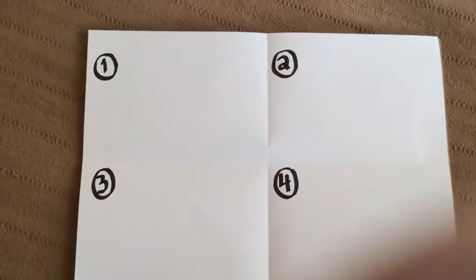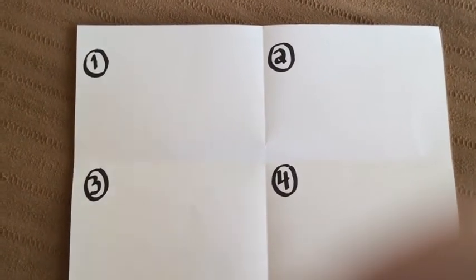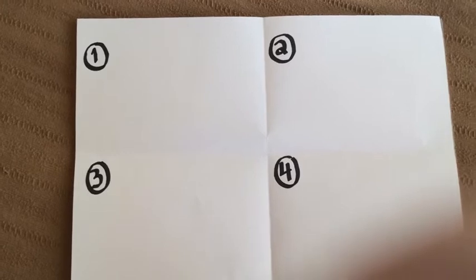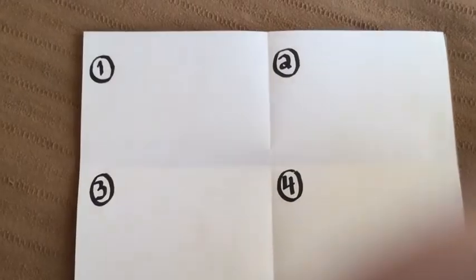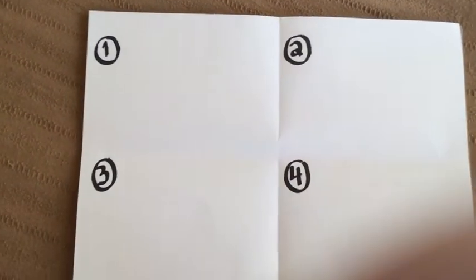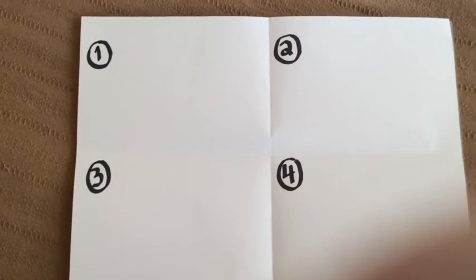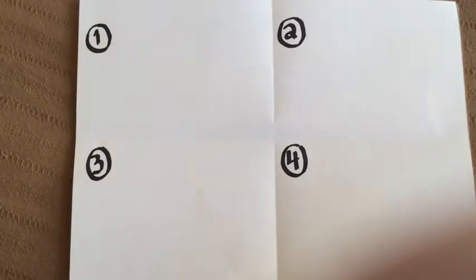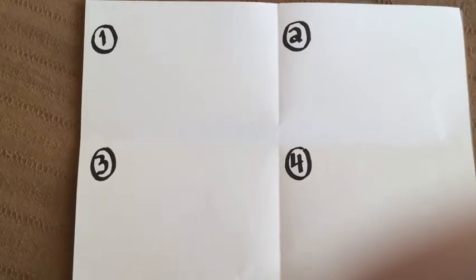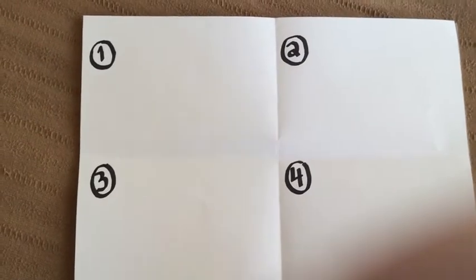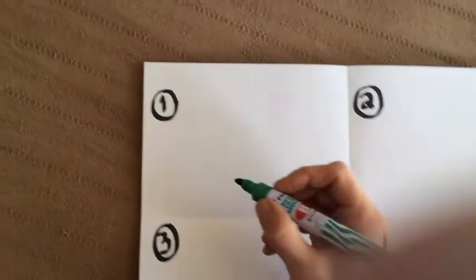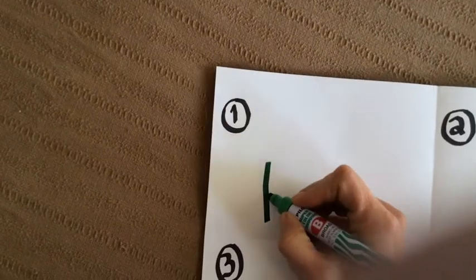Step number 1. Let's think about our subtraction story. What are we going to talk about? In my case, I have decided that I want to talk about flowers that I have and that I give away. Why give away? Because we're talking about subtraction. So let's see. I'm going to draw my flowers.